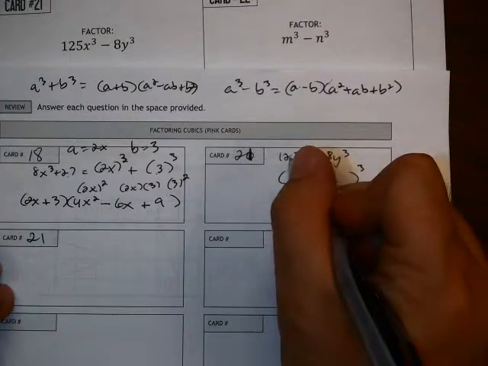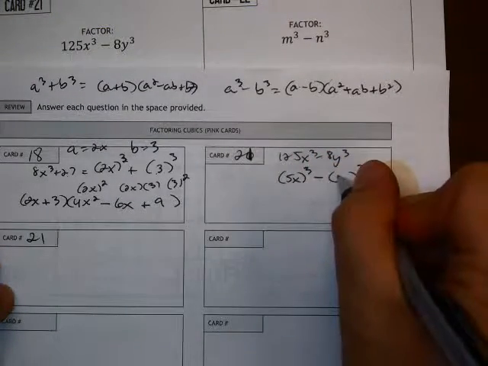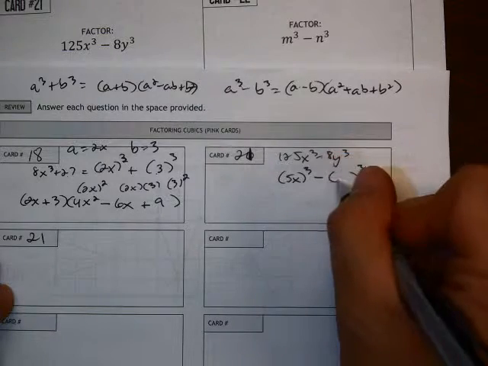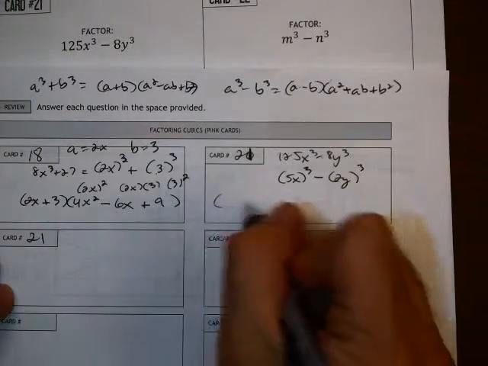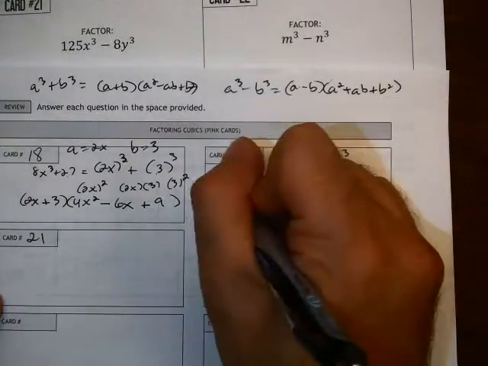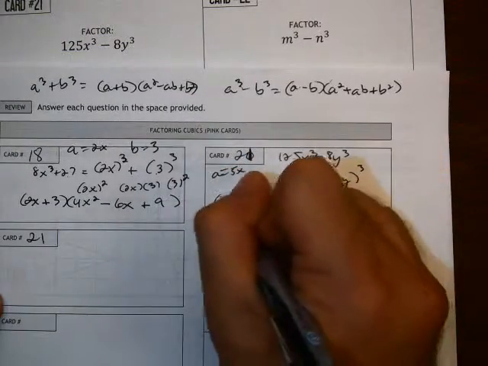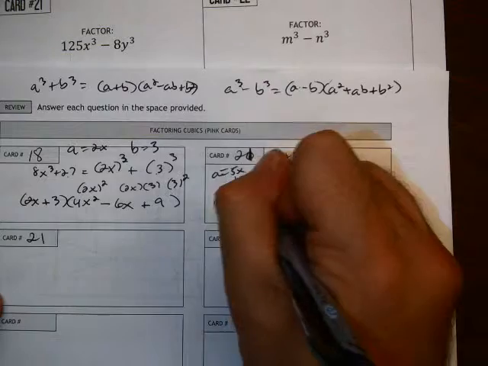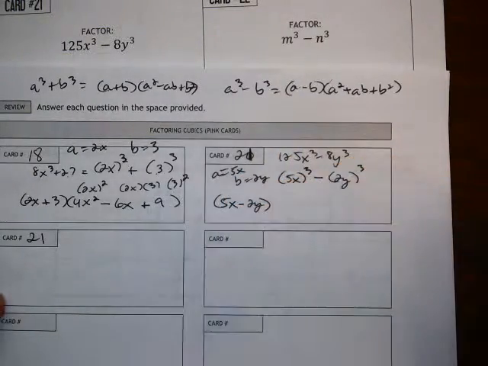Now back to this. This to the third should be 125x cubed. 5x works there. This to the third should be 8y cubed. 2y works there. So now in the first factor, a minus b, I now know that a equals 5x, and b equals 2y, so it's 5x minus 2y.